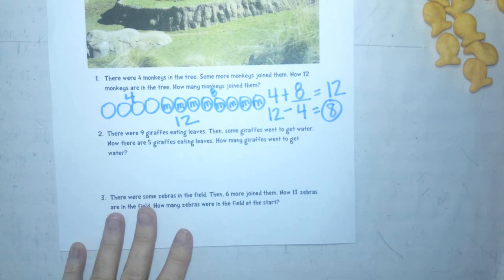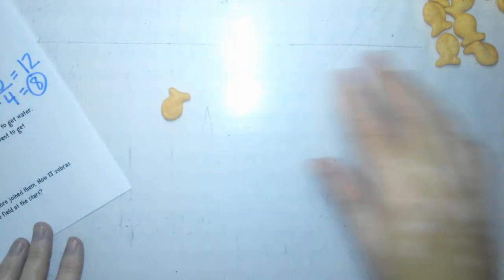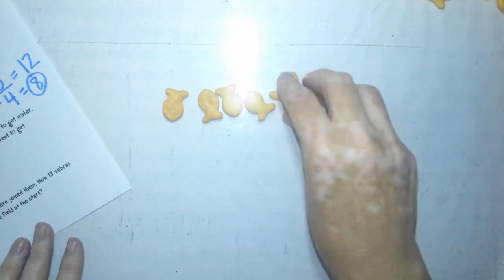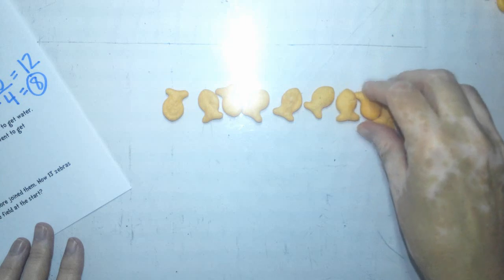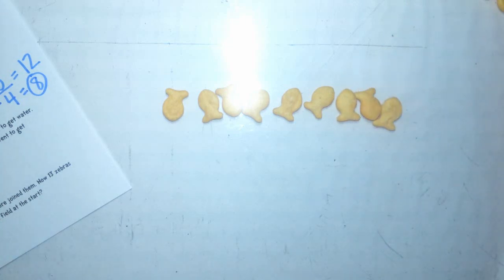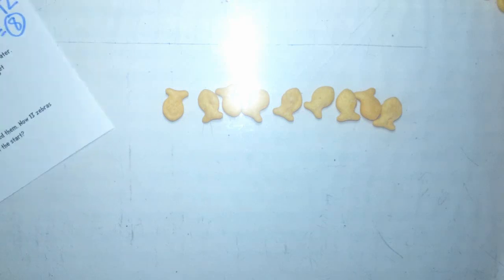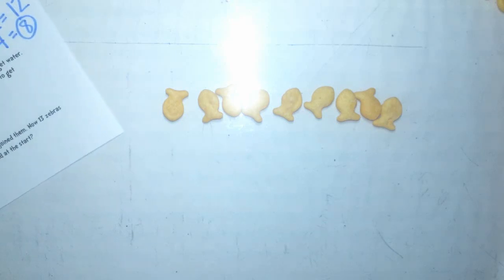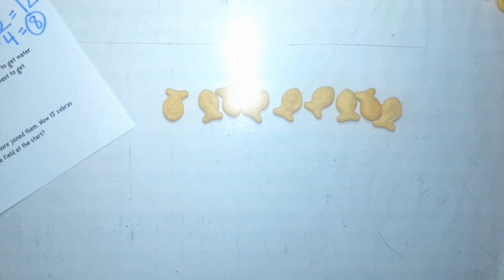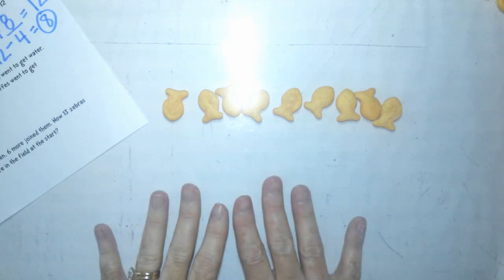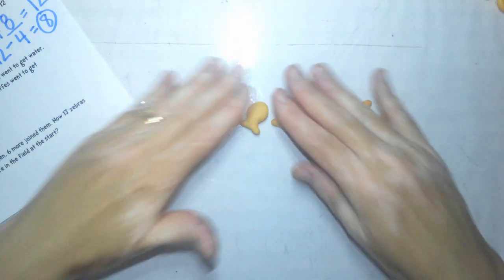There were 9 giraffes eating leaves. All right, let's go ahead and build that because that's what we know. My giraffes are looking like fish. 3, 6, 9 giraffes eating leaves. Then some giraffes went to get water. Now there are 5 giraffes eating leaves. Okay, so 5 giraffes is our answer, and that's what's left.